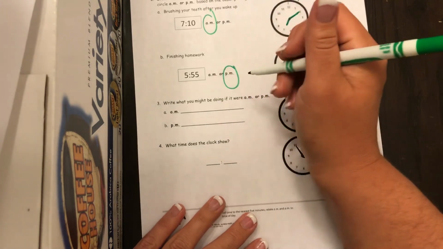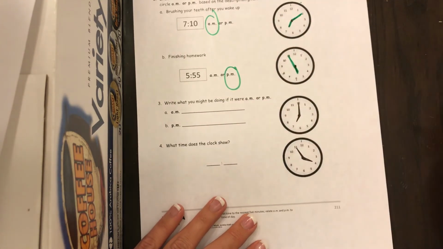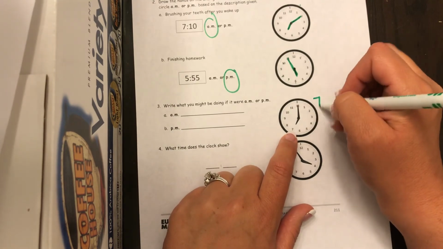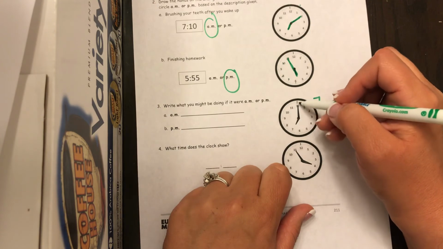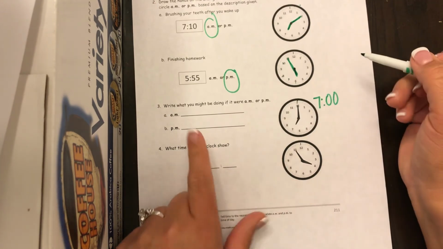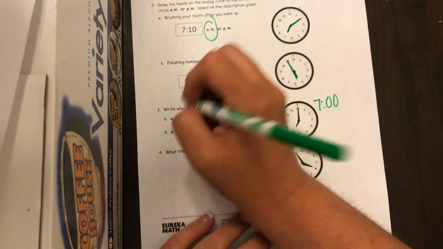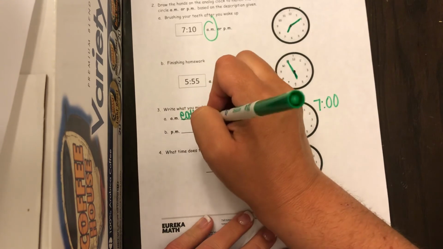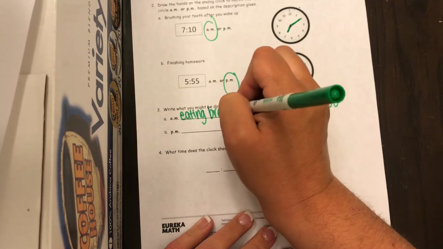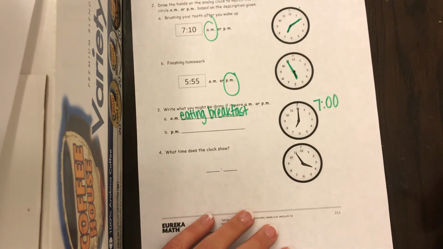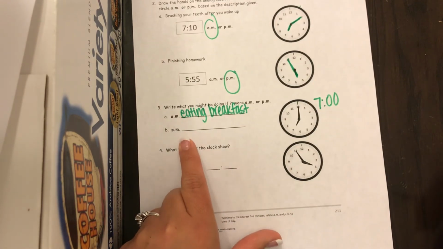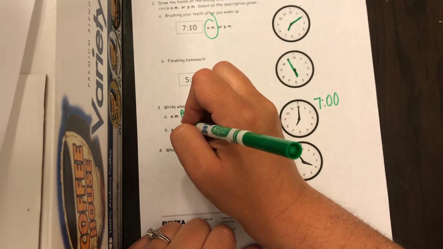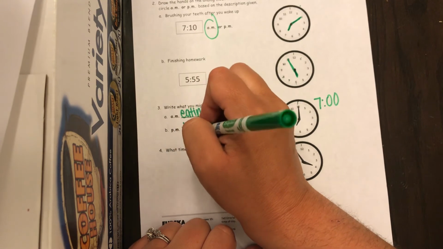Okay, write what time you might be doing if it were AM or PM. Okay, so this is what time? 7 is the hour. The minute hand is on the 12, which is 0. So if 7 o'clock in the morning, you might be eating breakfast. I am getting ready for school. Usually it's 7 o'clock in the morning. 7 p.m. you might be taking a bath for bed.